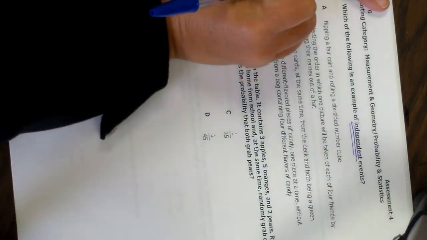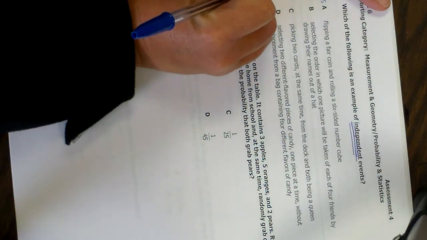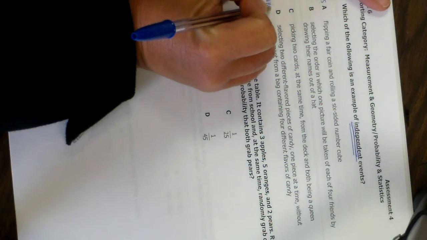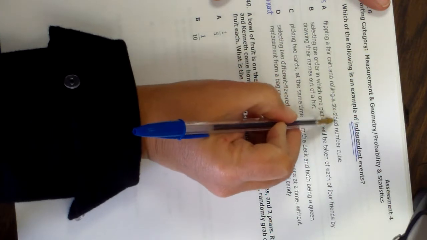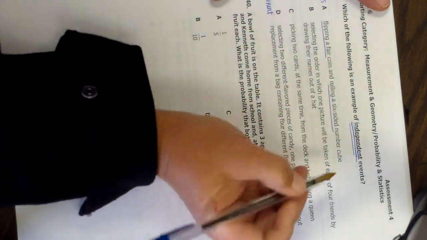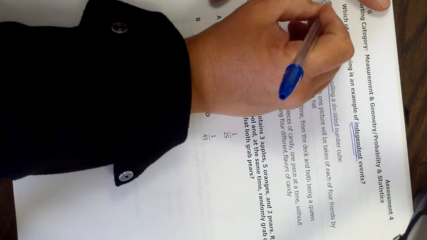All right, number 39. Which of the following is an example of an independent event? Independent event. Two events that do not affect each other. With replacement are keywords there. So let's look. Flipping a fair coin and rolling a 6-sided number cube. How many events are there? 1, 2, and do they affect each other? No, they don't. So right away you should be drawn to letter A.